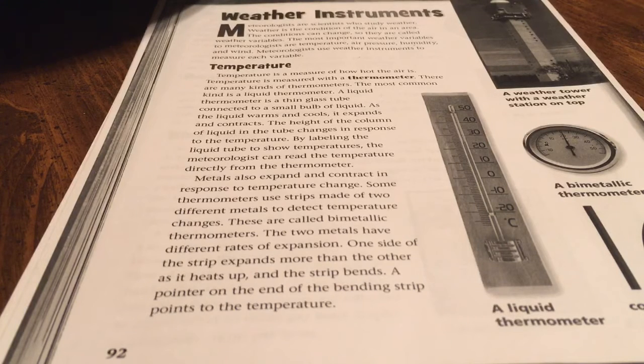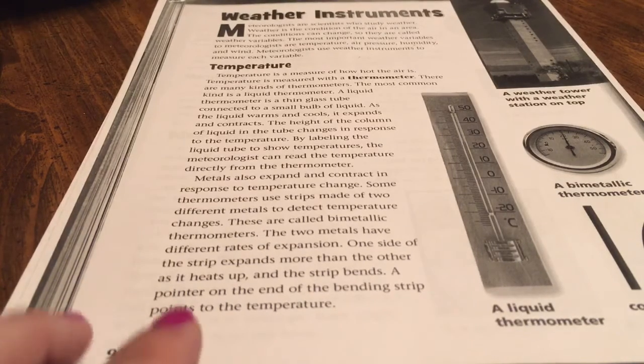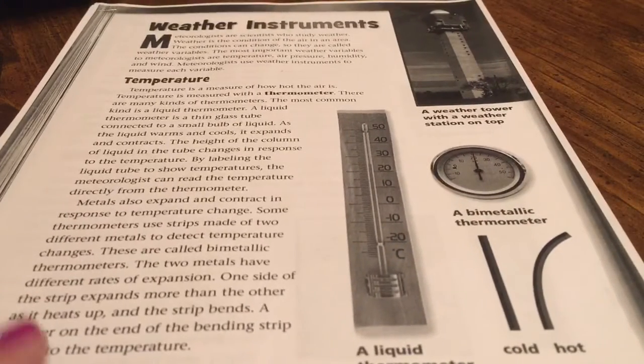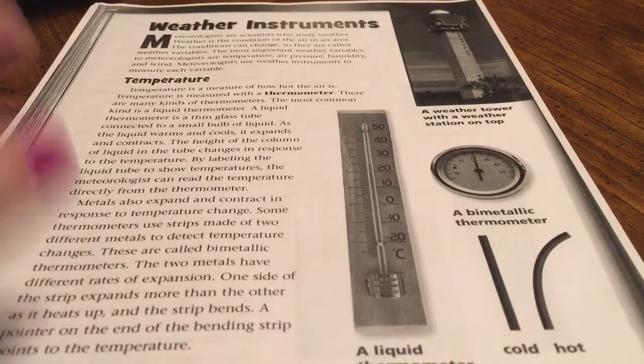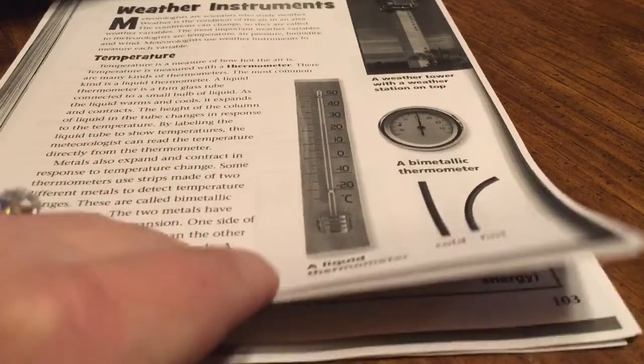Metals also expand and contract in response to temperature change. Some thermometers use strips made of two different metals to detect temperature changes. These are called bimetallic thermometers. The two metals have different rates of expansion. One side of the strip expands more than the other as it heats up, and the strip bends. A pointer on the end of the bending strip points to the temperature. So you have a weather tower with a weather station on top, a bimetallic thermometer, cold and hot, and a liquid thermometer.